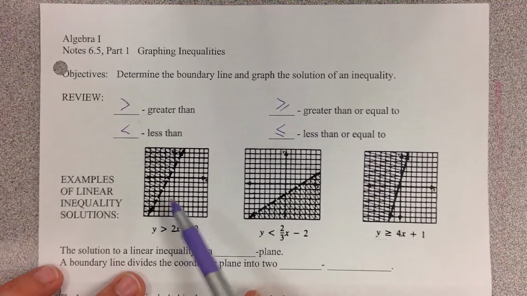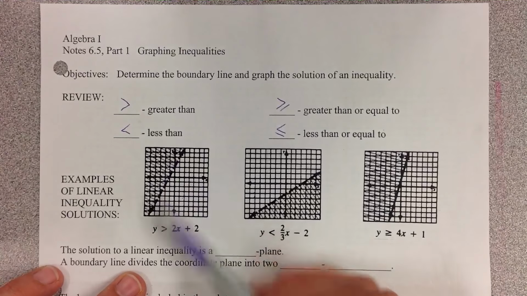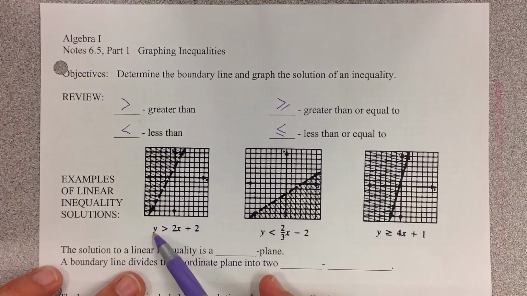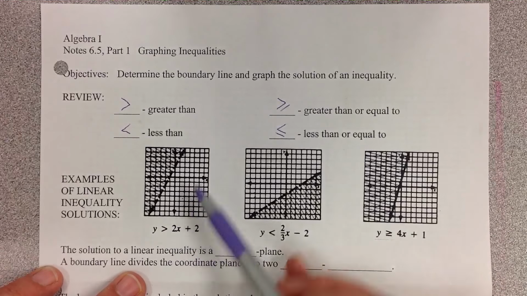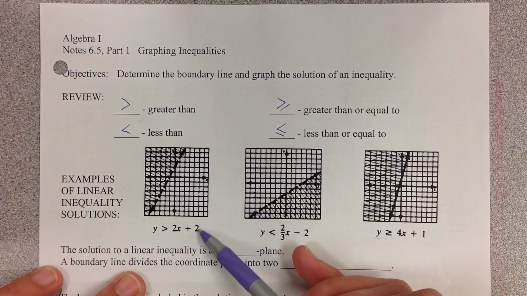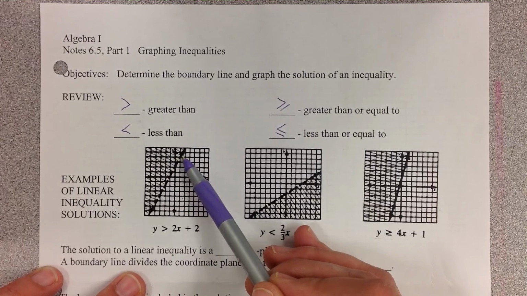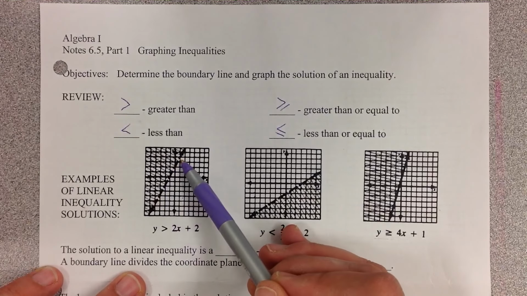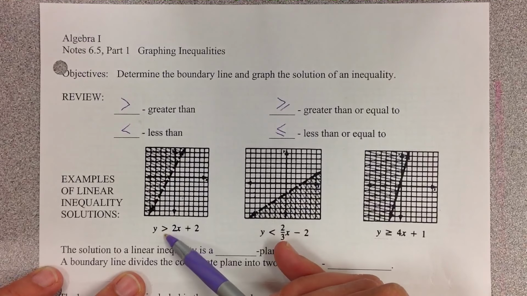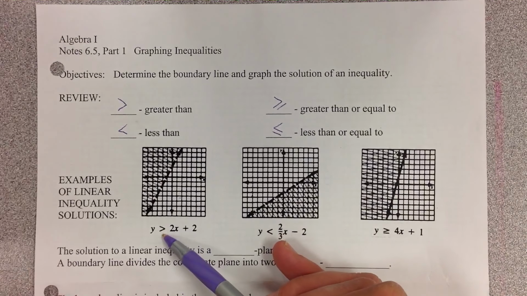We will be graphing linear inequalities, and the solutions look like this. Notice that this inequality is in slope-intercept form, and the boundary line is graphed accordingly. This begins at 2 and has a slope of a rise of 2 and a run of 1. Notice that our line is dashed, not solid, and notice that we have just a greater than symbol.